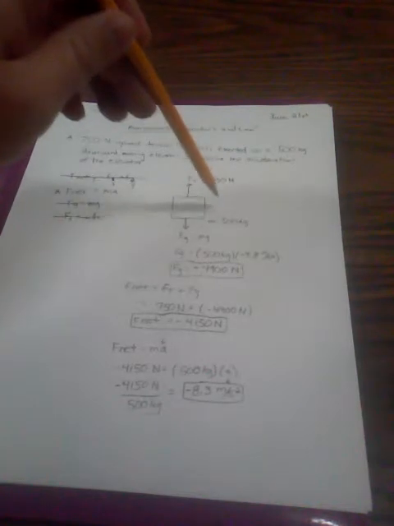So I started off by writing out my possible equations for this problem, and here is my free body diagram. I plugged in what we know. We know that the force of tension is 750 newtons upward. We also know that the mass of the elevator is 500 kilograms.